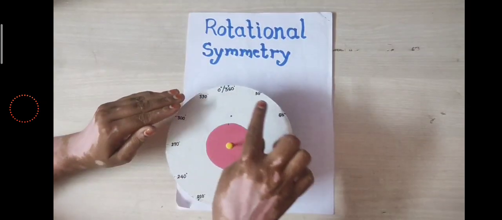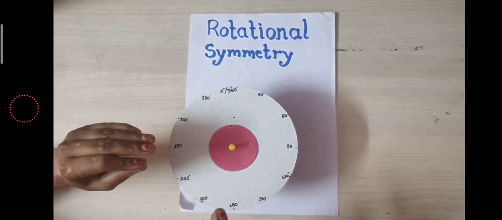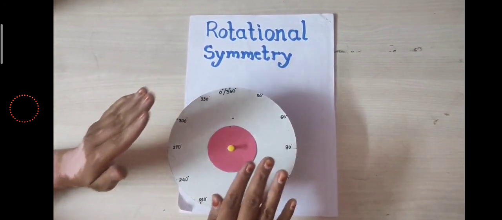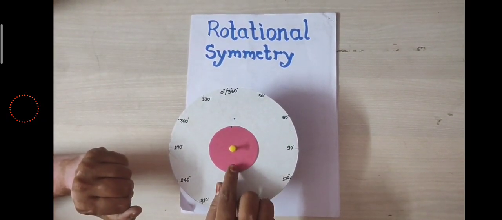For the whole rotation the circle was completely matching the blue one. This means for this circle the order of rotation is infinity, or we may say unlimited.